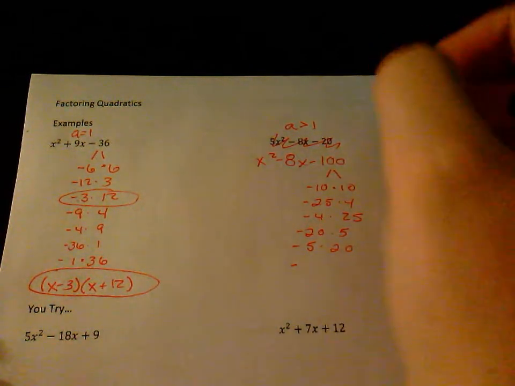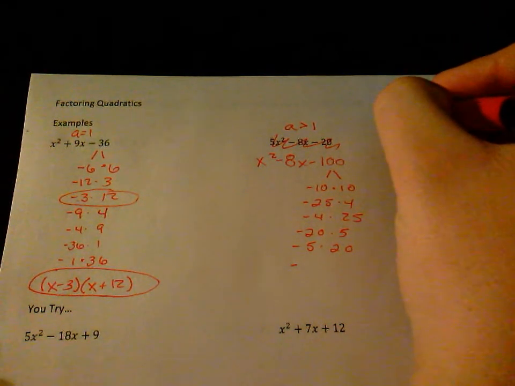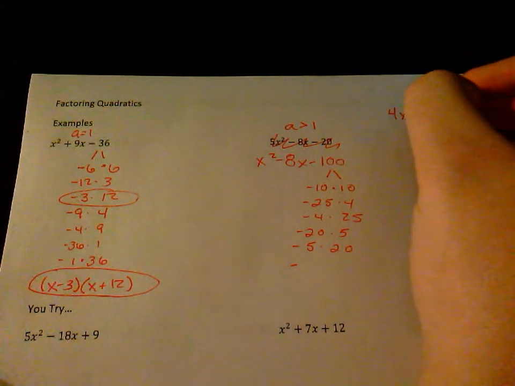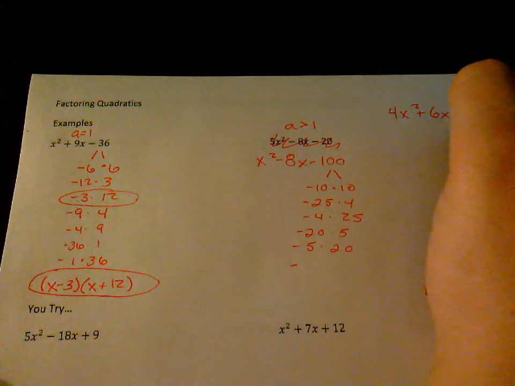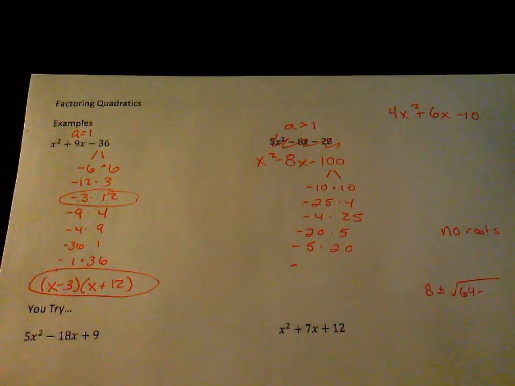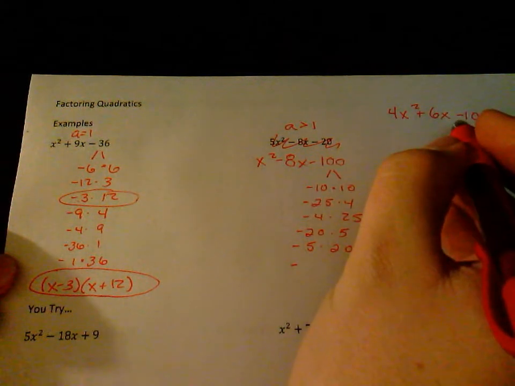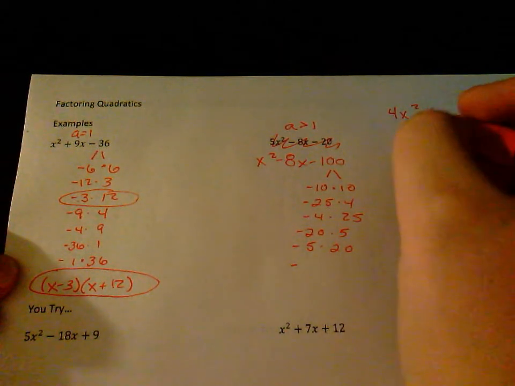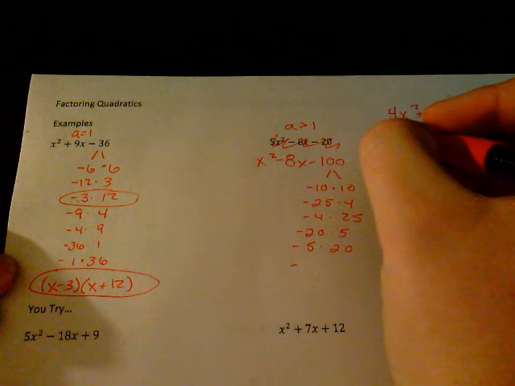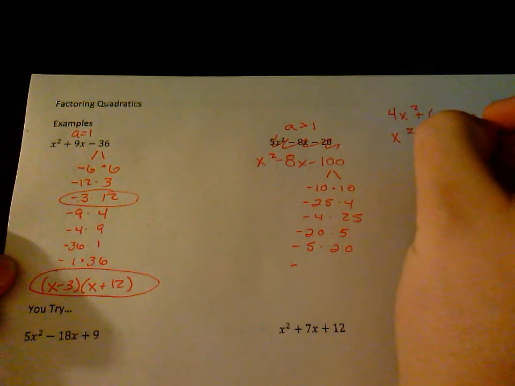So let's try one that I know is going to work. Let's do 4x squared plus 6x minus 10. Okay, let's try this one. Once again, take the front number and multiply it by the back. When you do that, you should get x squared plus 6x minus 40.